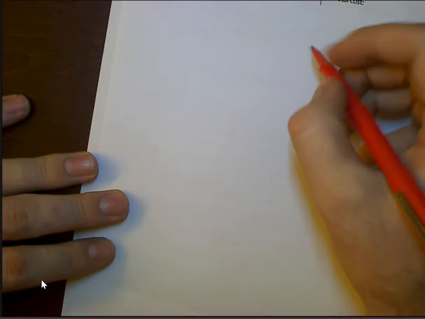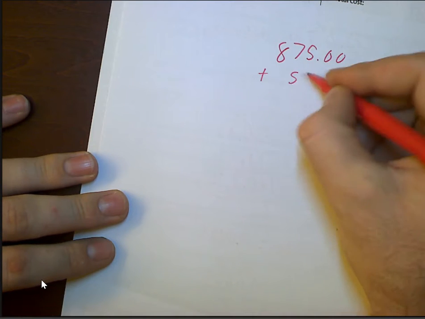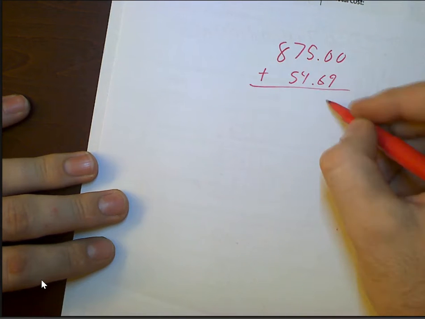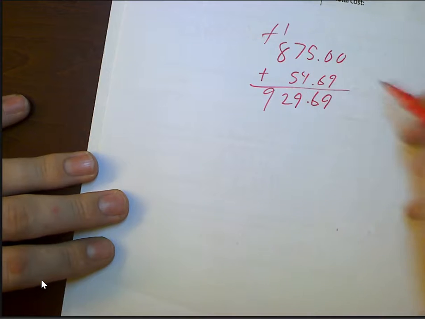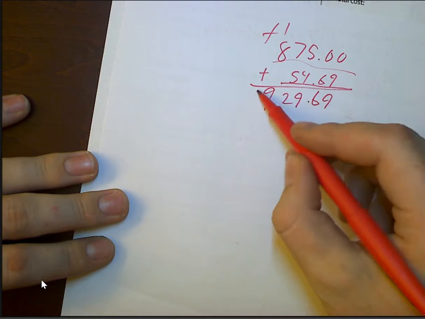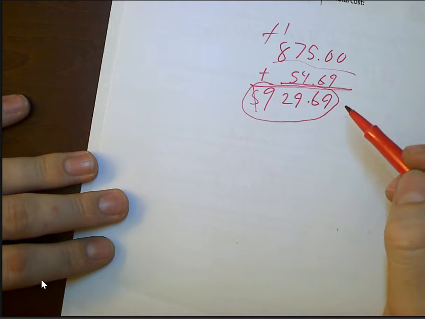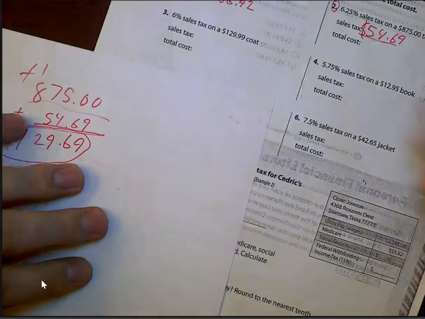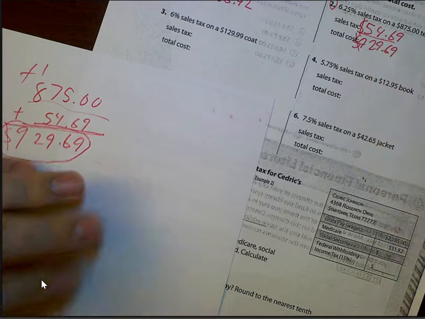Then as far as the total cost is, that's just going to be the price of the television plus the cost of tax. So $875.00 plus $54.69. So the original price plus the sales tax equals the actual amount that you're going to pay the register or the store. $929.69. And that is your answer for those.